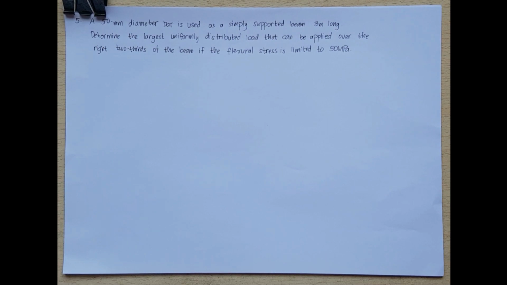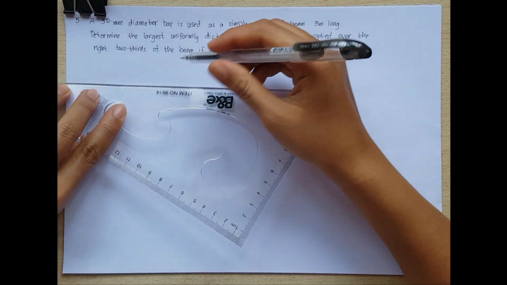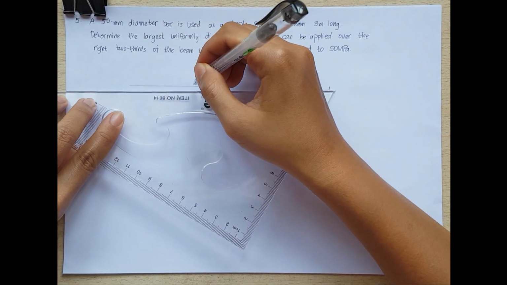For example number 5, a 50 mm diameter bar is used as a simply supported beam 3 meters long. Determine the largest uniformly distributed load that can be applied over the right 2/3 of the beam if the flexural stress is limited to 50 megapascal. So we have a simply supported beam that is 3 meters long.